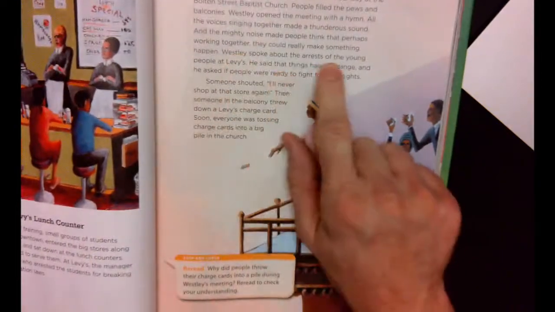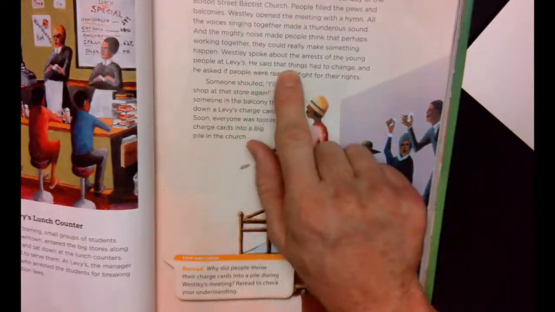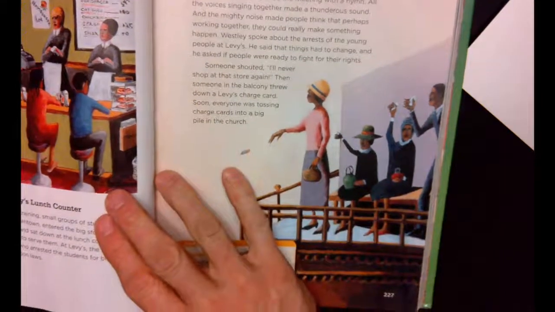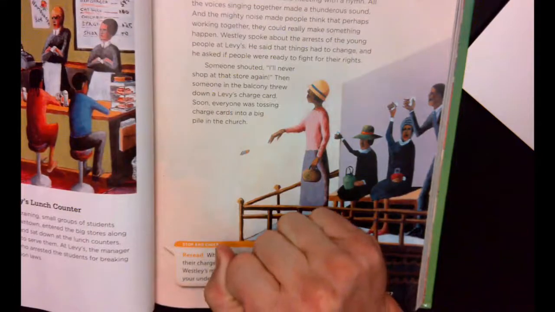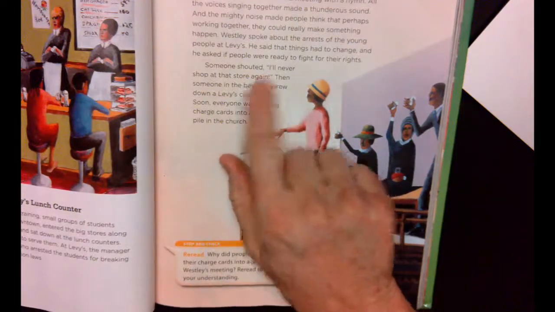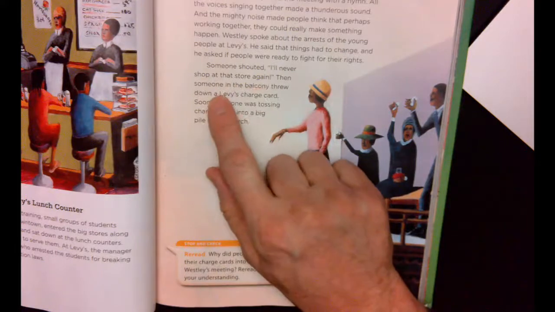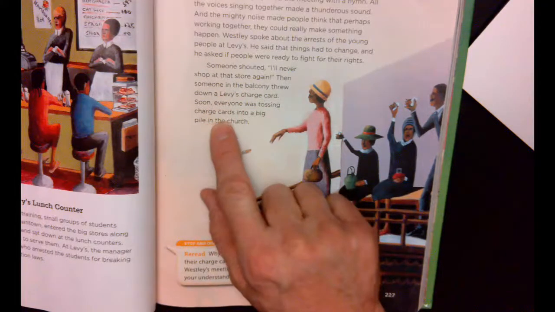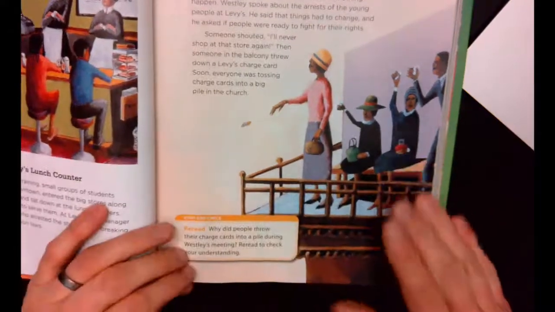Wesley spoke about the arrest of the young people at Levy's. He said that things had to change, and he asked the people if they were ready to fight for their rights. Someone shouted, "I'll never shop at that store again." Then someone in the balcony threw down Levy's charge card. Soon everyone was tossing charge cards into a big pile in the church.